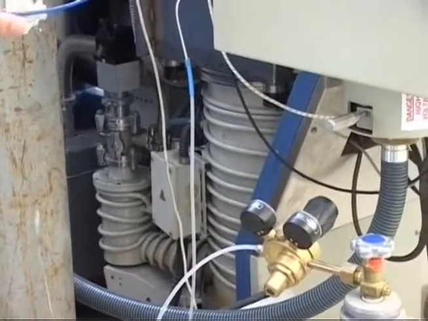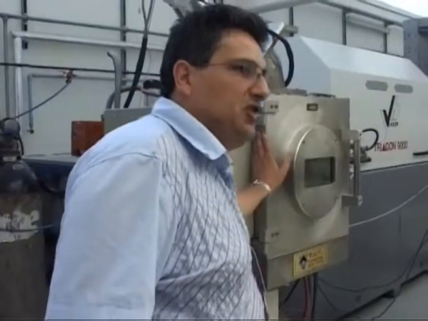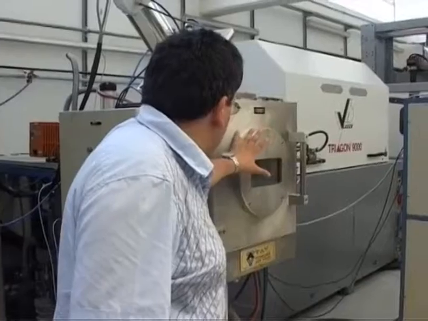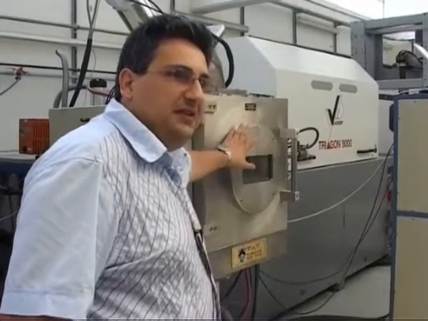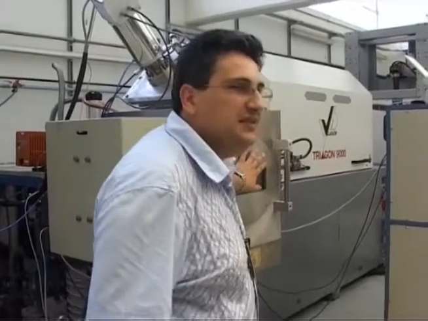Now, the size of the pumps compared to the volume of the chamber is rather large. This is necessary as Rod already said this morning in his excellent lecture: in order for the ions to travel a large distance inside the chamber without getting scattered, they need a very high vacuum.